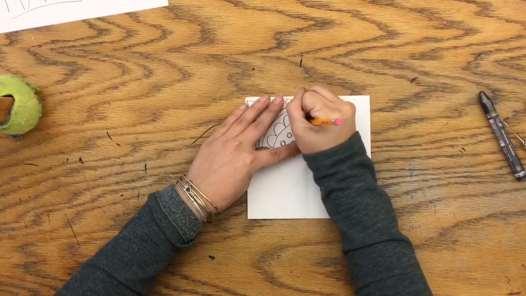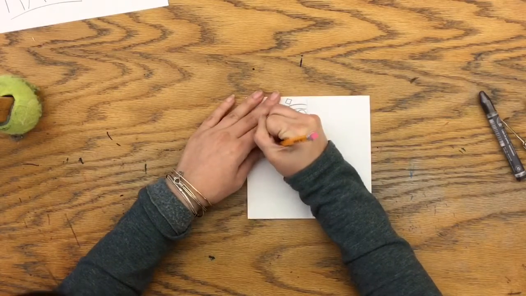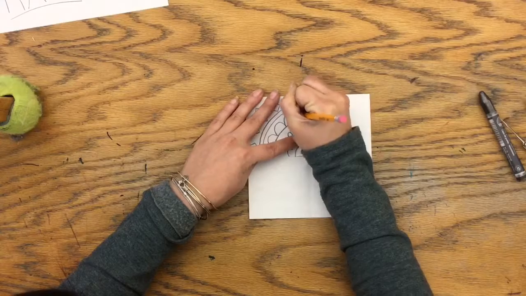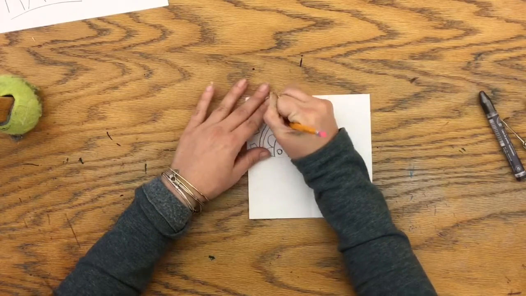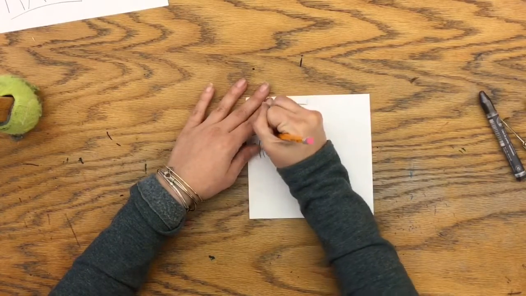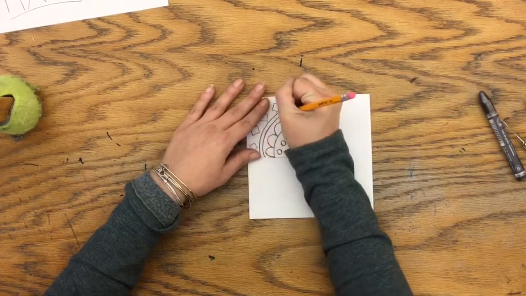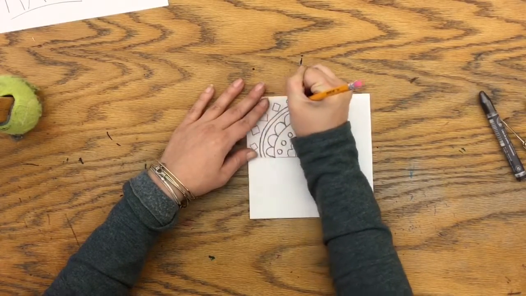Now, when I'm tracing this, I really want to make sure I'm staying on my original design and I'm giving a little bit of pressure. Again, not so much where you're going to break your pencil, but enough so that you're pushing that graphite onto the big square and transferring your design.